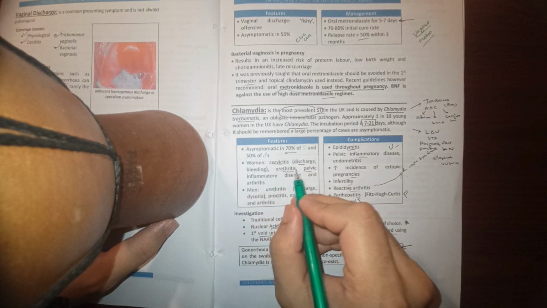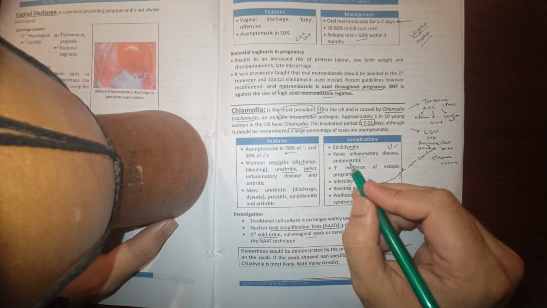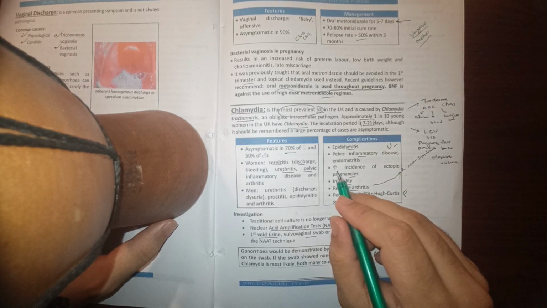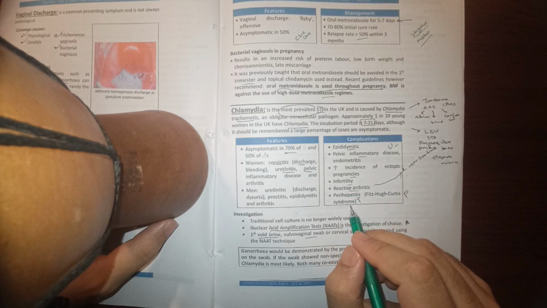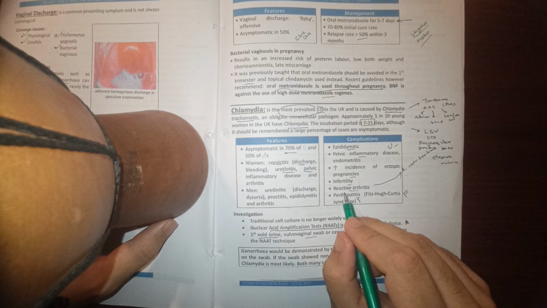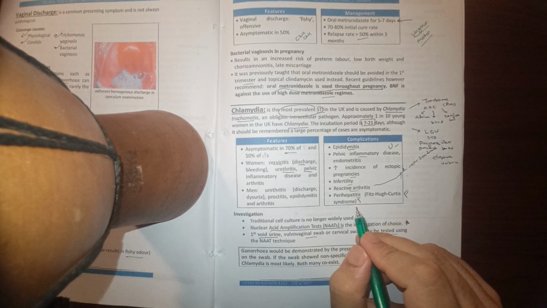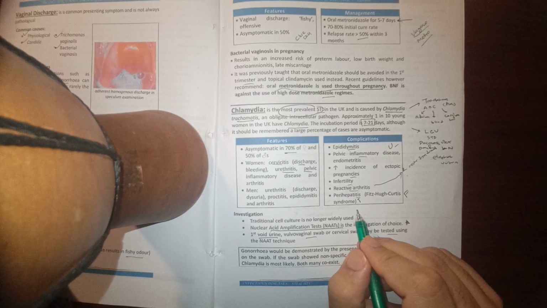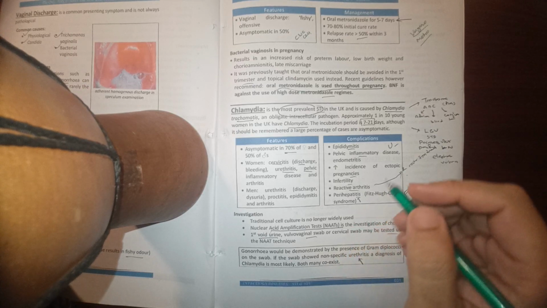Women: cervicitis, discharge, bleeding, urethritis, pelvic inflammatory disease, and arthritis. Men: urethritis, discharge, proctitis, epididymitis, and arthritis. Complications: epididymitis, pelvic inflammatory disease, endometritis, increased incidence of ectopic pregnancies, infertility, reactive arthritis, perihepatitis syndrome. All these complications can happen.